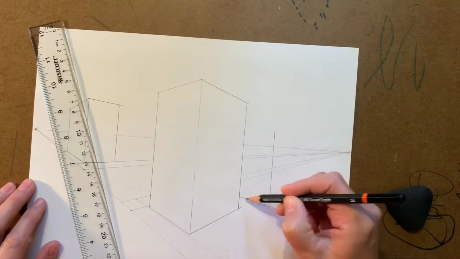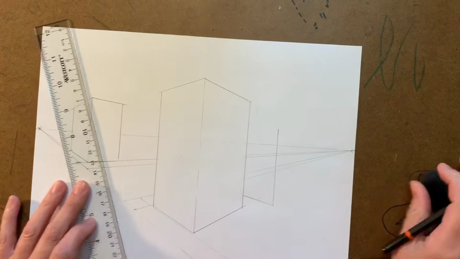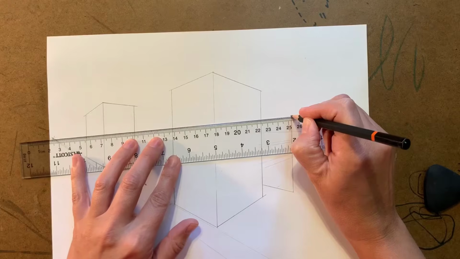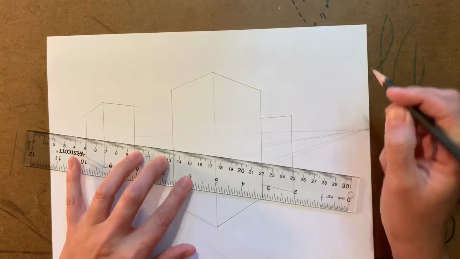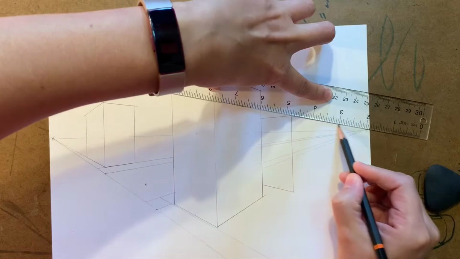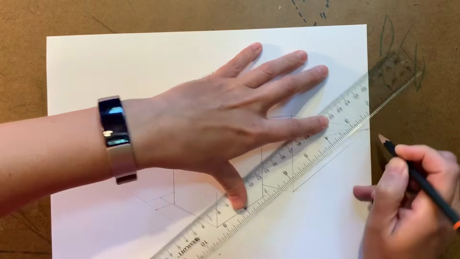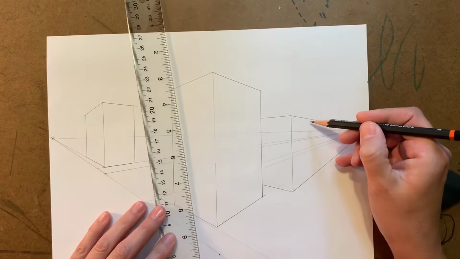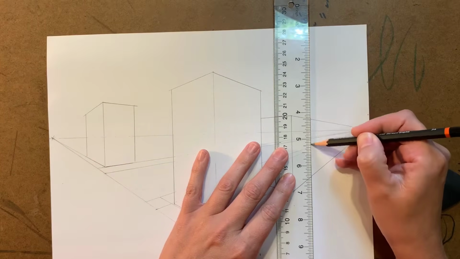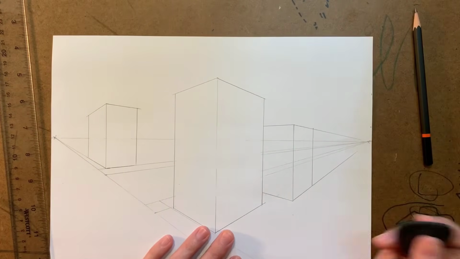So I've already got the converging line from the bottom. Now I need to get this one and the other two. So I'm going to line the top of the corner of the building up with this vanishing point. And then I'm going to line it up with the other one. I'm going to have this building stop about here. And now I can erase all of the converging lines.